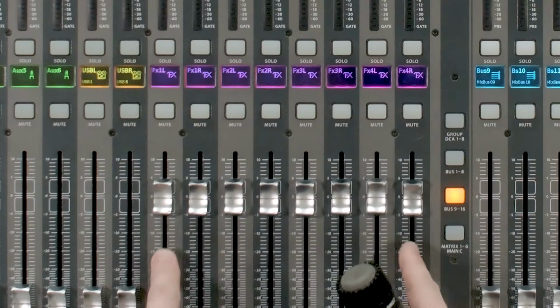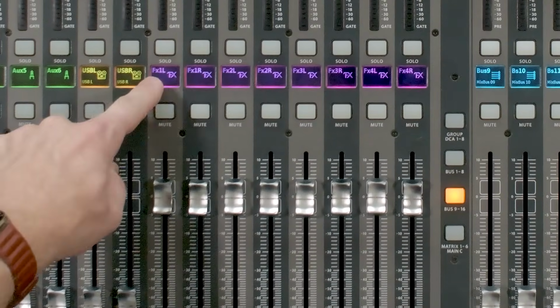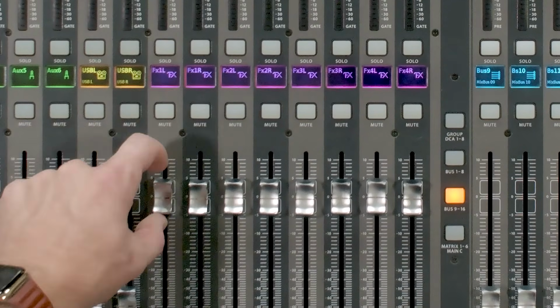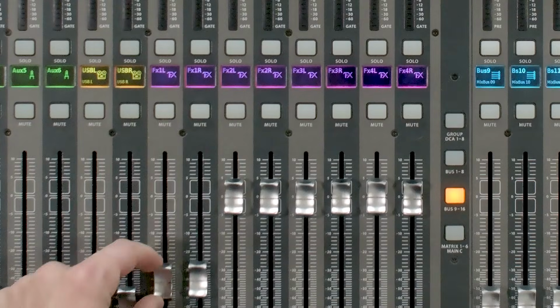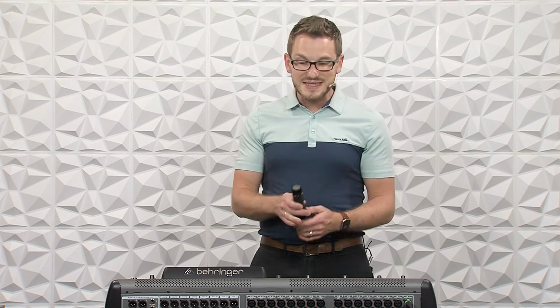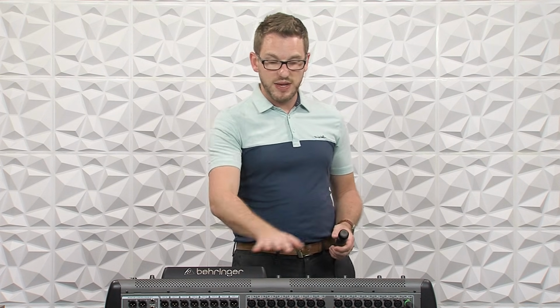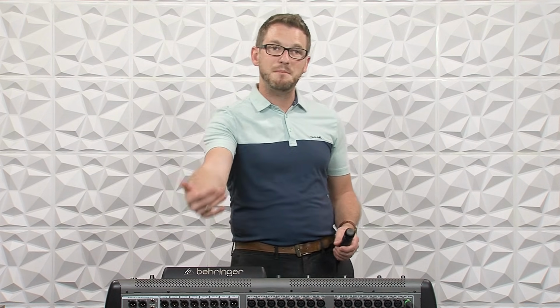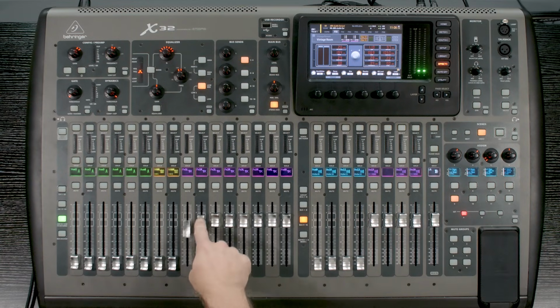And that's where these effects returns are. So we can see that effects rack 1 left and right is right here, and they're a joint fader because this is a stereo return. So if we send our vocal microphone into our effects, it's going to go into this effect, and then it's going to come back out on this fader right here.